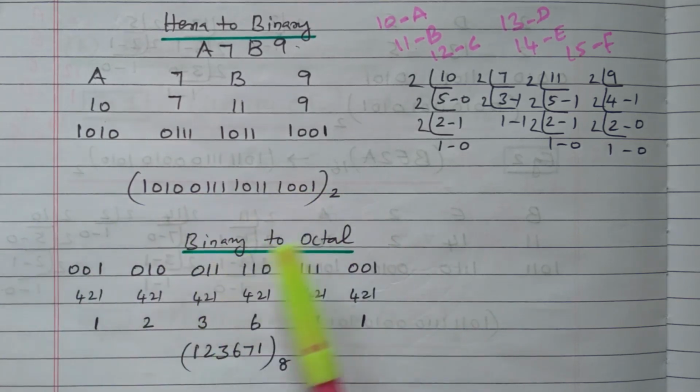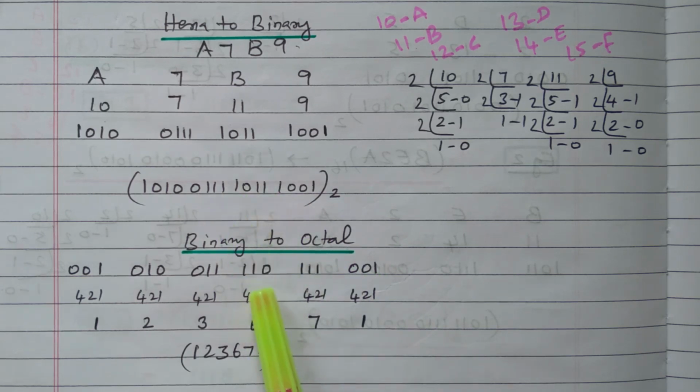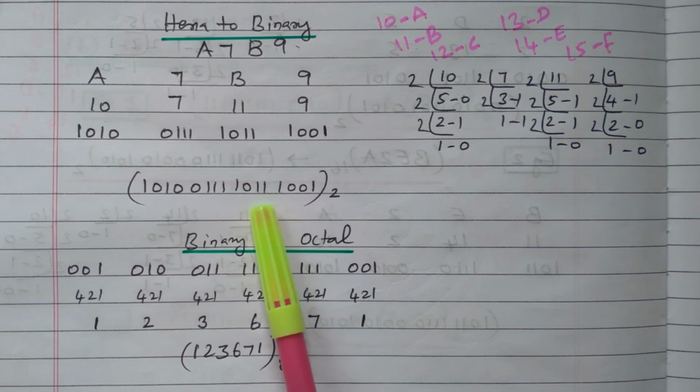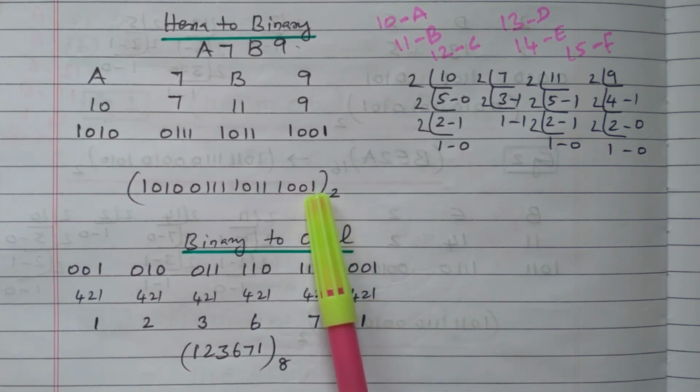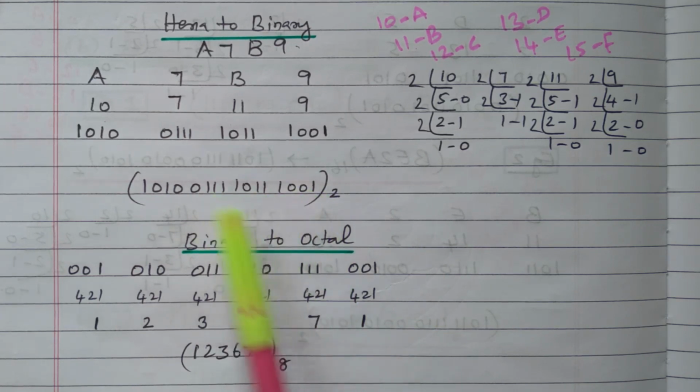See, this 100 is the first 3 digits, then 111 second, 011 third one, 110 is fourth one, then 010, right? Finally one 1 is there, so make it 001 by adding two zeros. Starting from the LSB side, this converted binary is grouped into 3 digits. All are 3 digits, right?